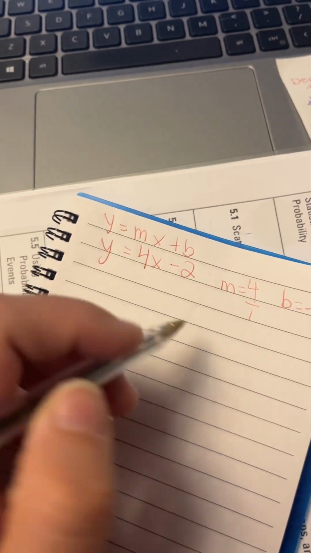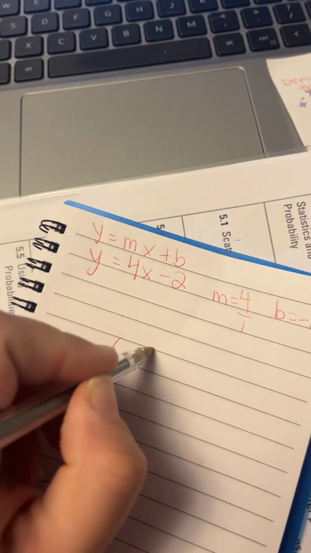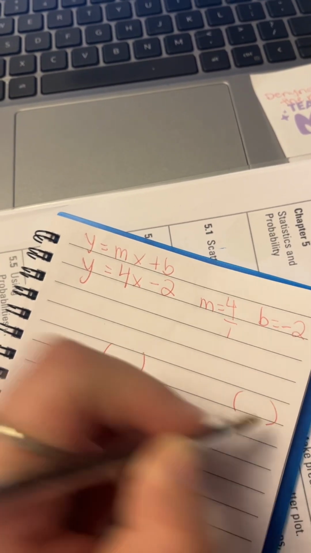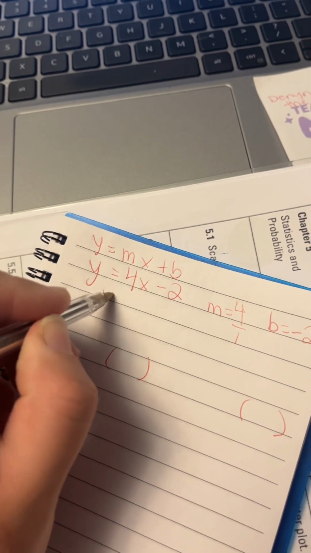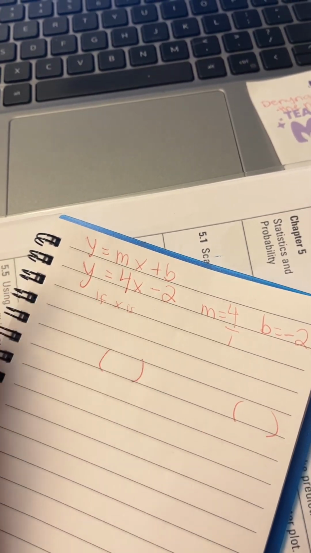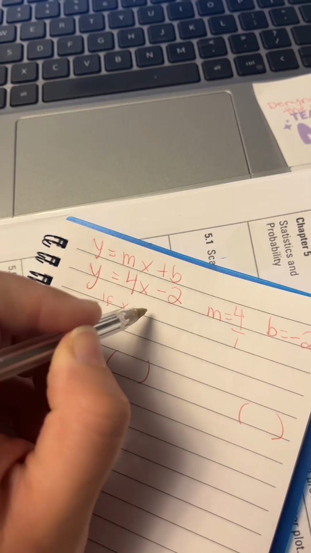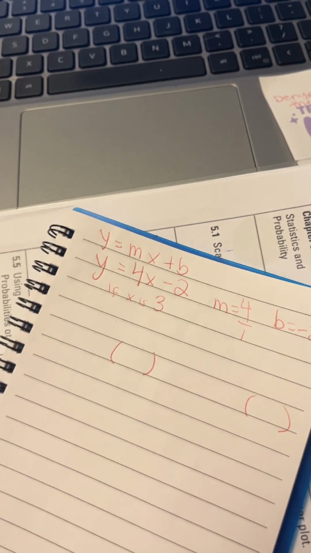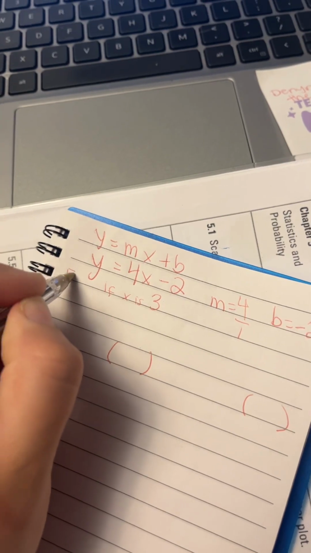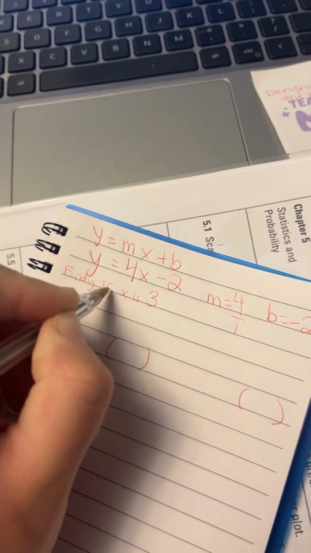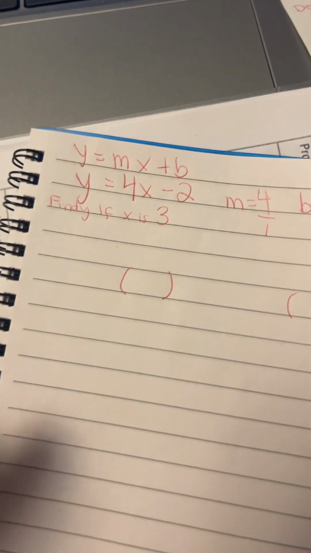In that box there, they give you an ordered pair, right? And they say find y if x is, I'm gonna go with 3. So find y if x is 3, okay?